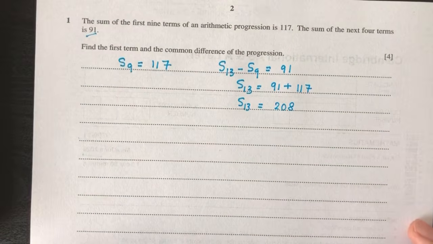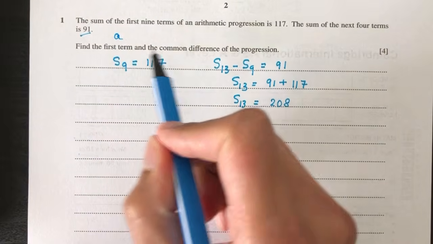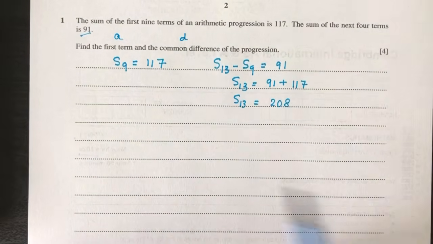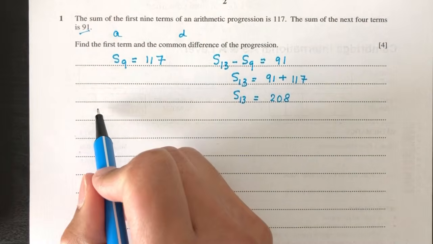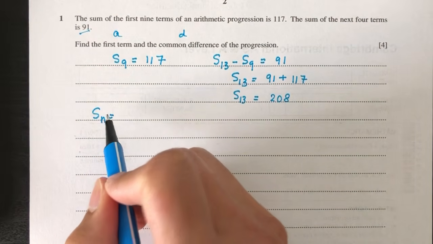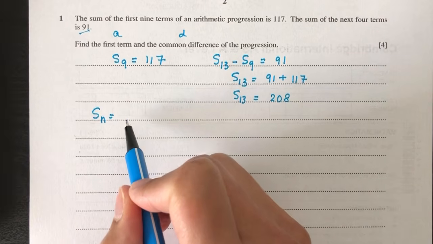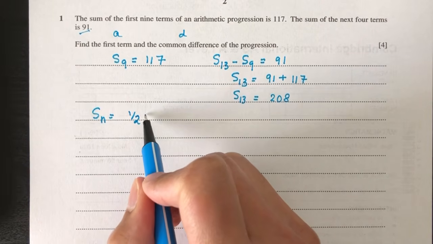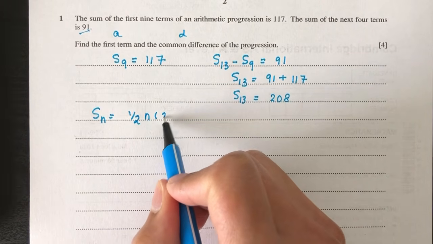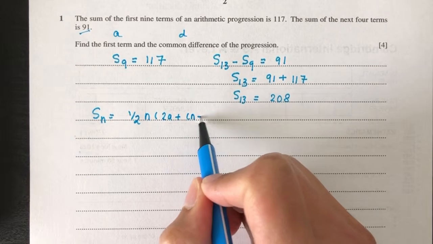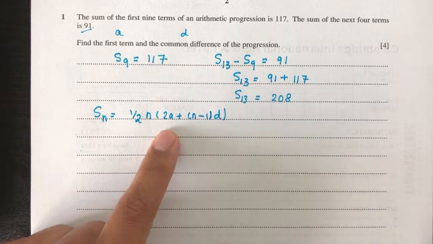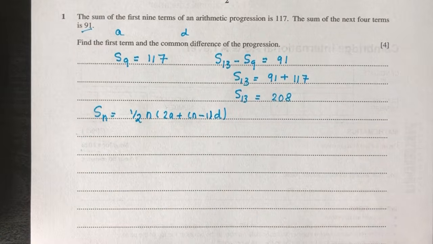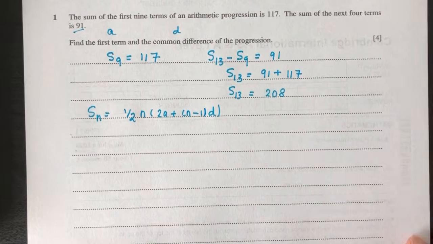In the question, we have to find the first term, which is a, and the common difference, which is d, of the progression. This one is an arithmetic progression. We know that the formula for Sn, the sum of the first n terms, is equal to 1 over 2 times n times (2a plus (n minus 1) times d). So now we have to solve one by one to form 2 equations and then solve them simultaneously.